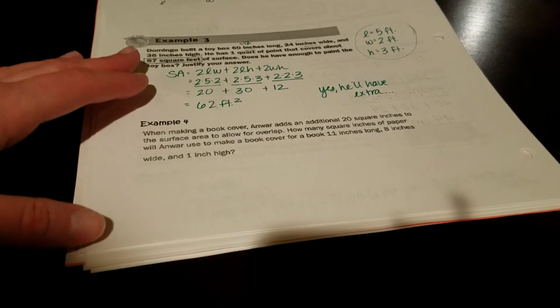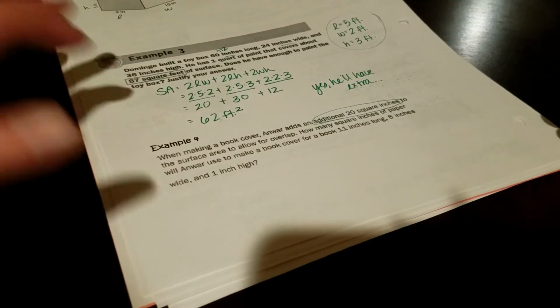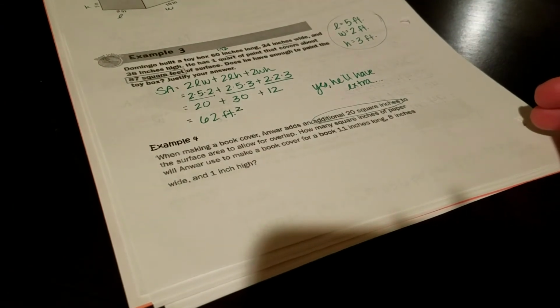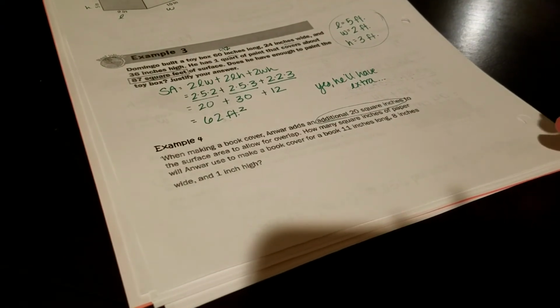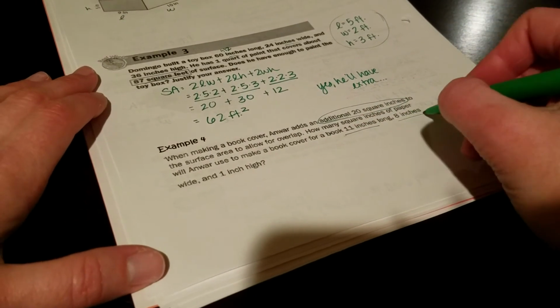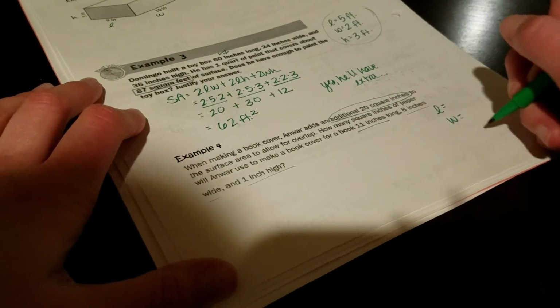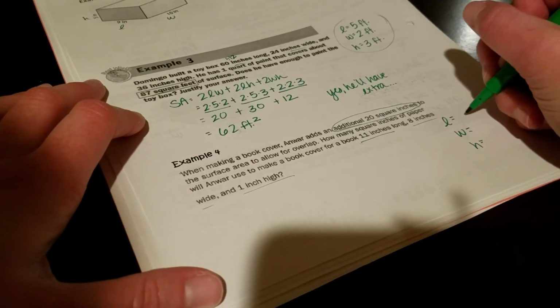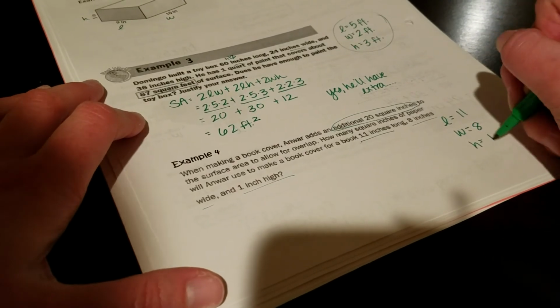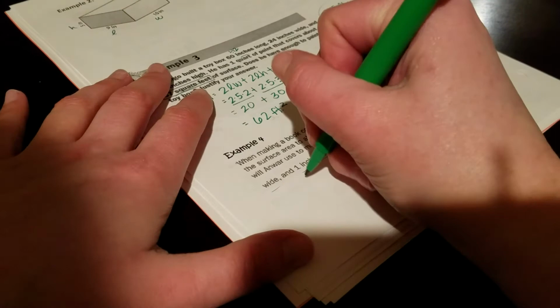Example 4, when making a book cover, Anwar adds an additional 20 square inches to the surface area to allow for overlap. How many square inches of paper will he use to make a book cover for a book 11 inches long, 8 inches wide, and 1 inch high? Notice long, wide, and high. Those are your length, your width, and your height. He's going to add on an extra 20 inches, so we'll add that at the end.